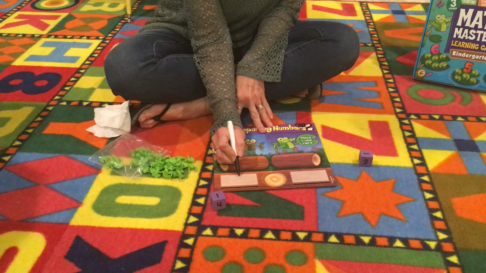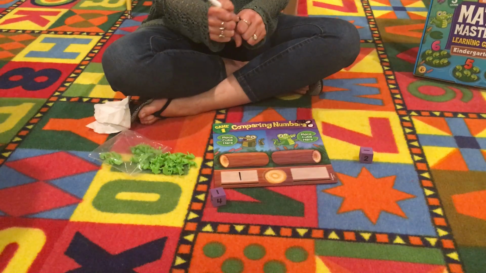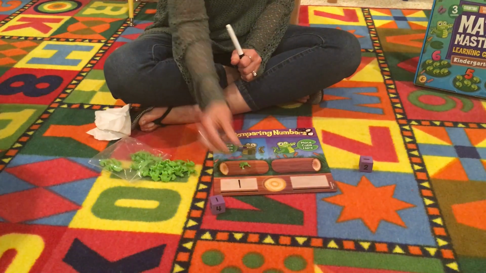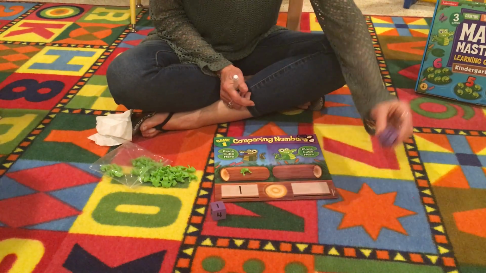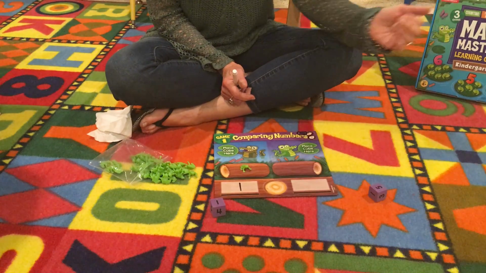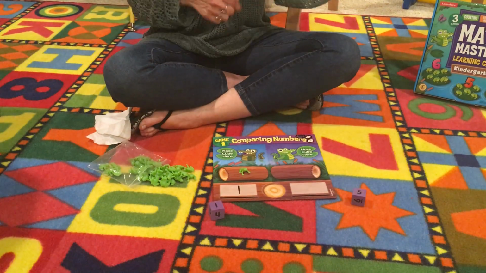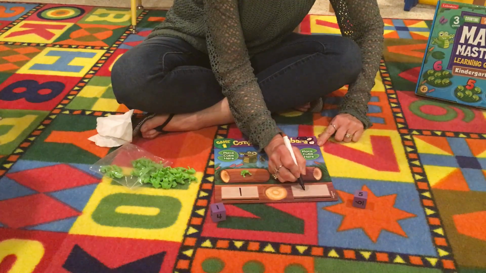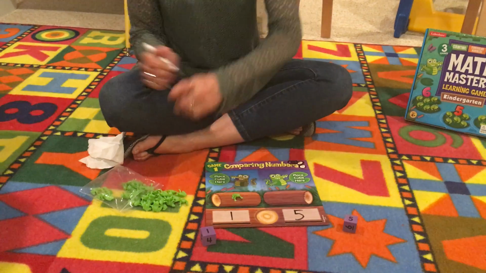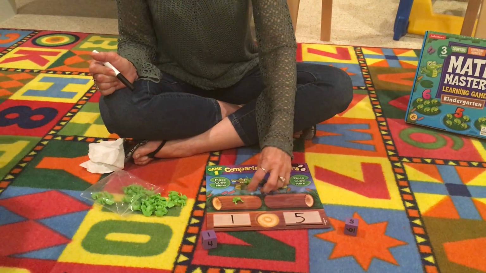So we would write a 1 here for that person's number, and we'd put 1 frog on the log. Then the second person would take their turn and roll the dice, and they got a 5.